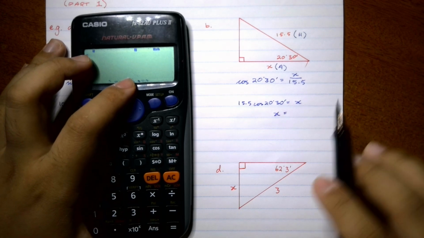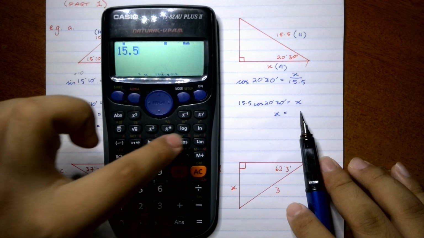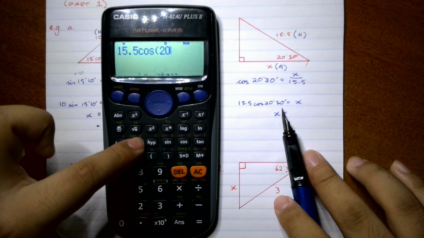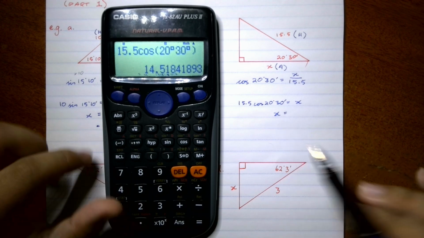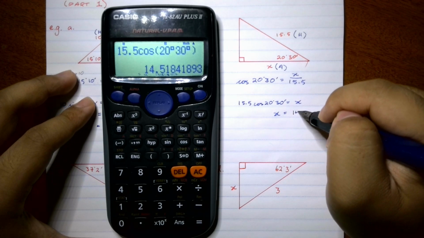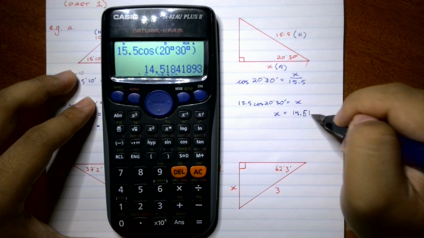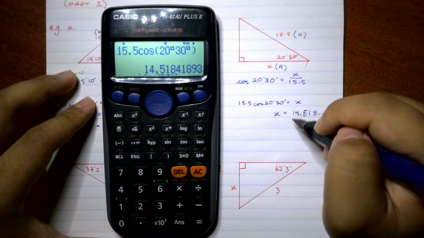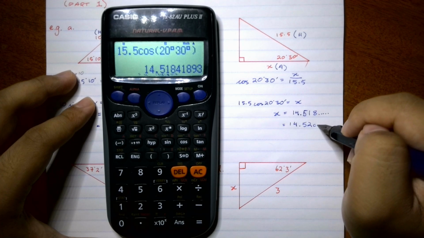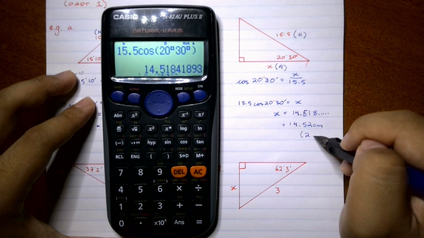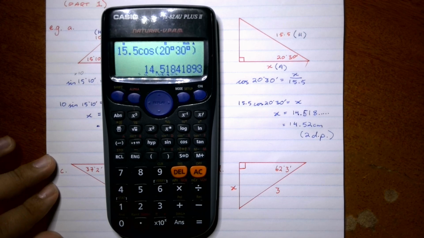X is now equal to this value I'm about to put in: 15.5 cos 20 degrees 30 minutes is equal to, that is 14.518, which rounds up to 14.52 centimeters. That is at 2 decimal place values. We rounded it to 2 decimal places.